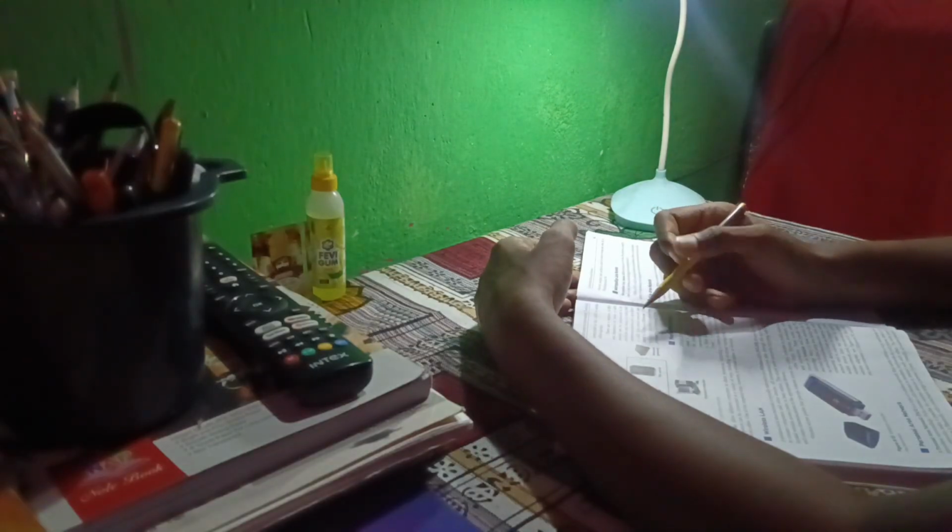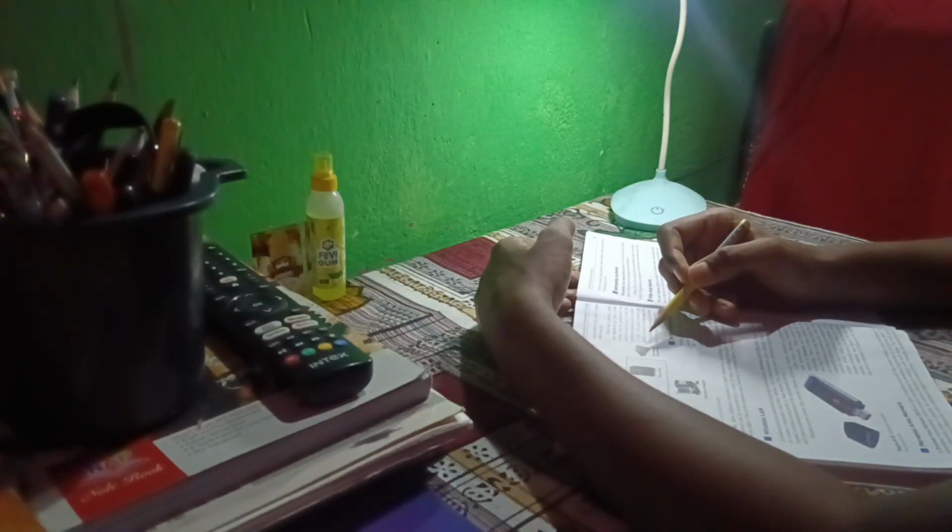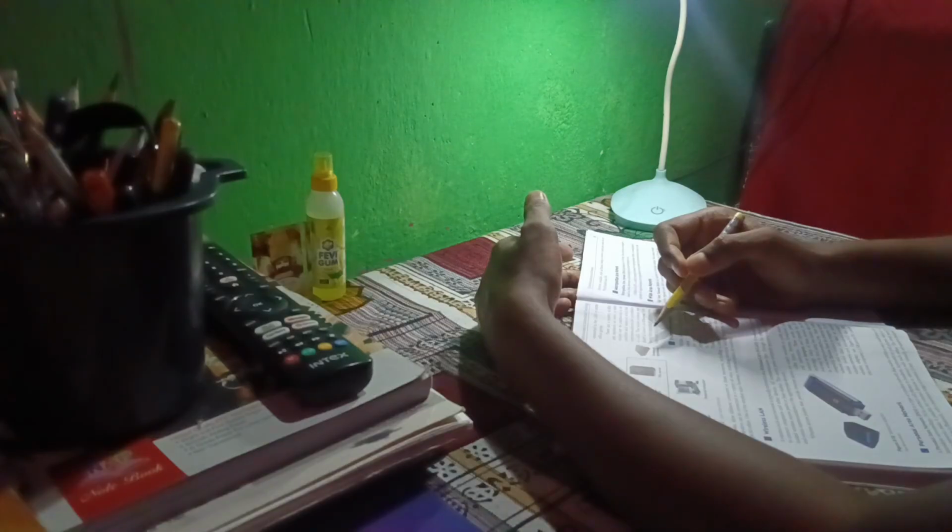Network gateway, file server, high-speed laser printer, personal computer.